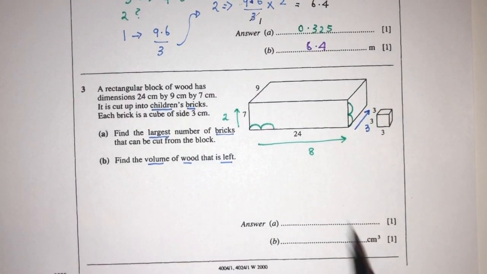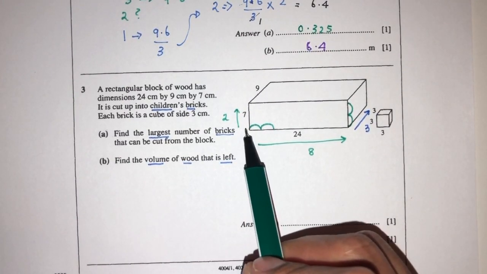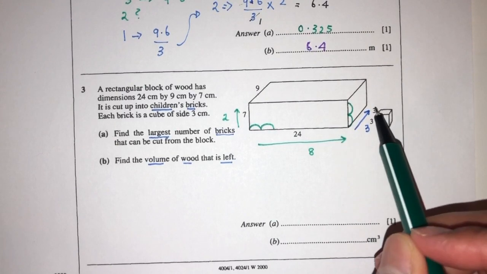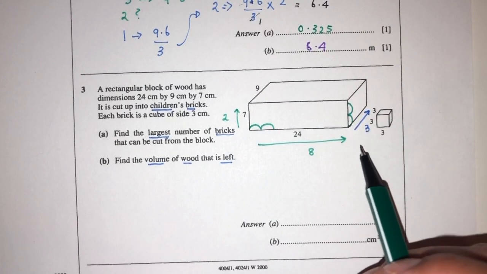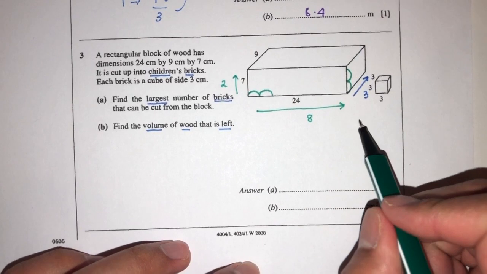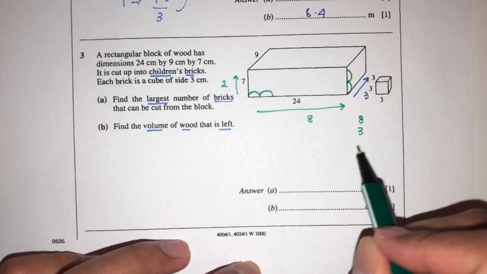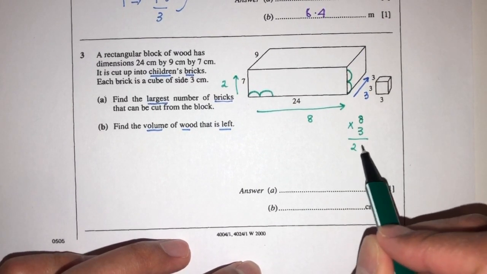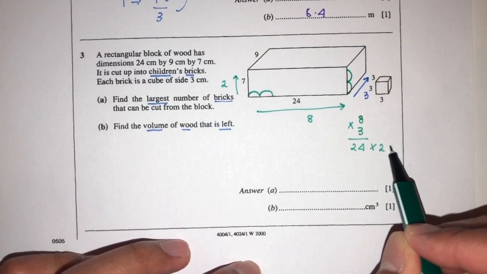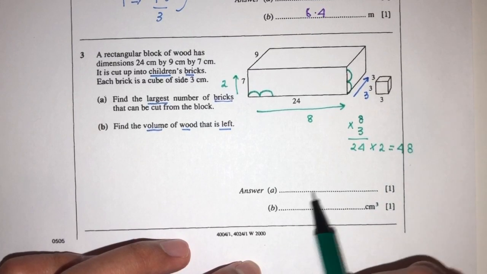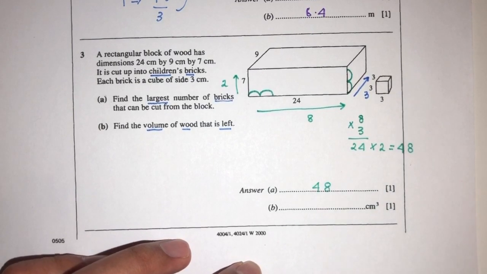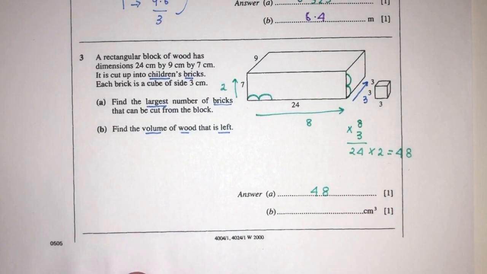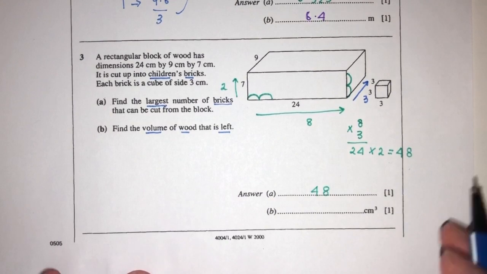So let's do the math. We have 8 times 3, that will be 24, times 2, that will be 48. So we can have 48 bricks from this. So just by counting and by observation, using the shape given to you, we can find that answer.